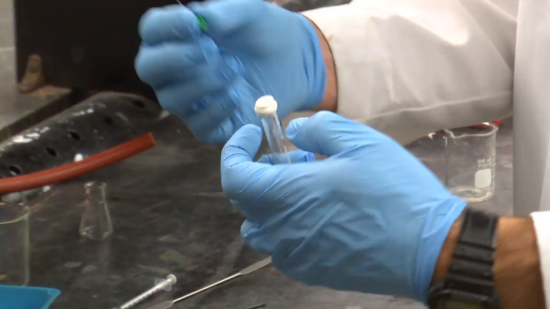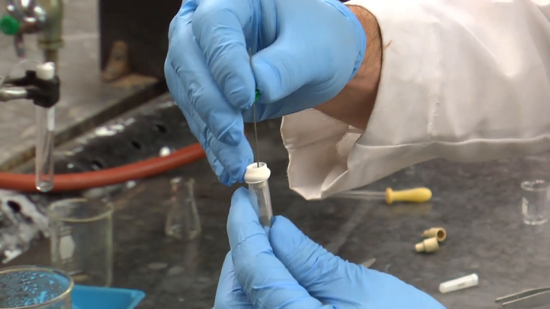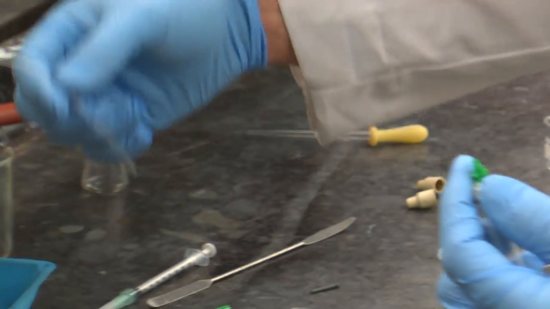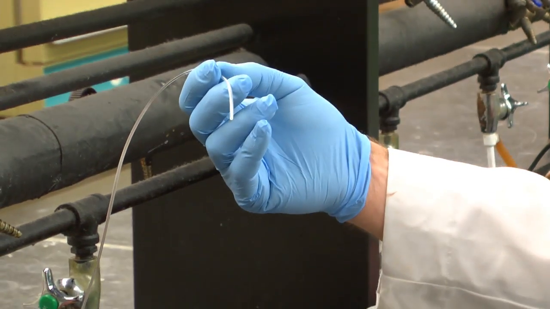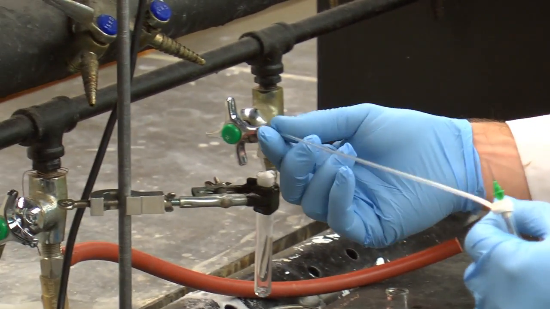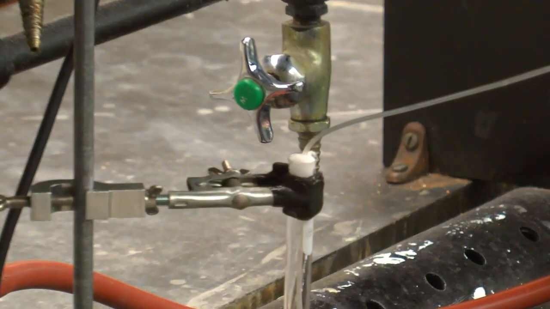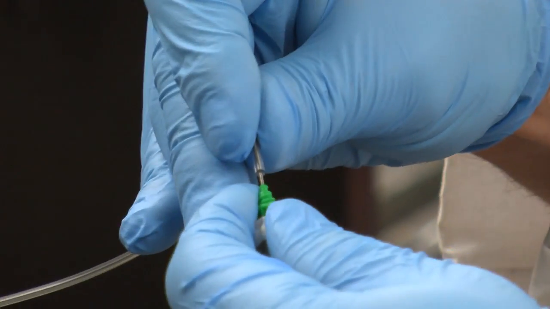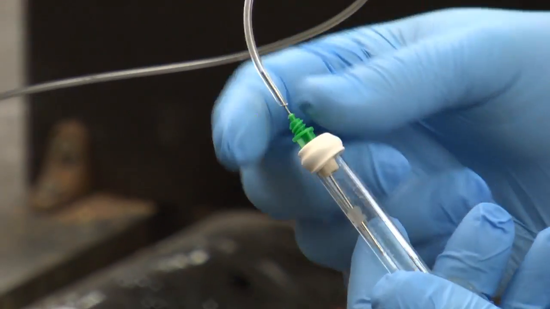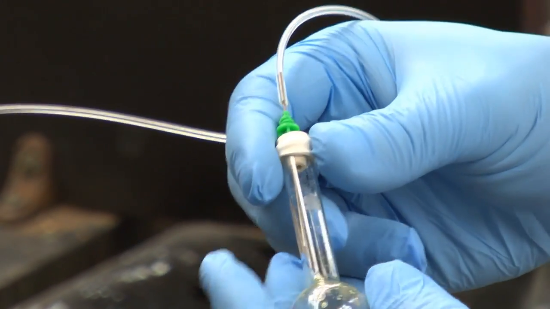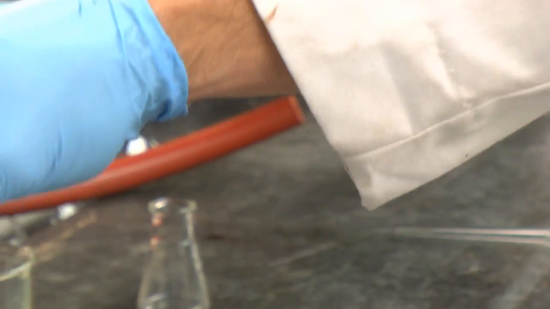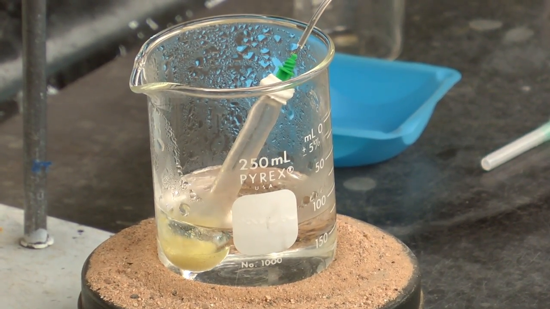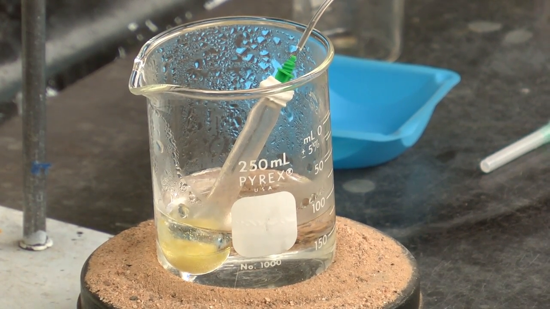I'm going to set up my gas trap. So just perforate the septum with the 2-edged needle. Make sure that the tubing that hooks up to your gas trap is not blocked. We don't want to heat a closed system. And careful not to stick yourself as you put the other end into the capillary tube. And now I'm just going to heat it for 20 minutes, and then we'll catch up with you later on in the reaction.